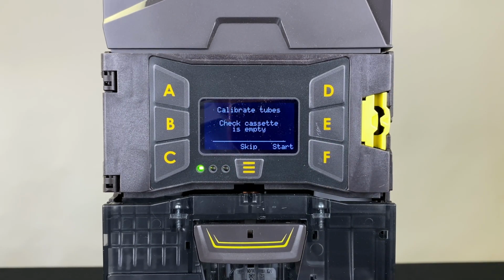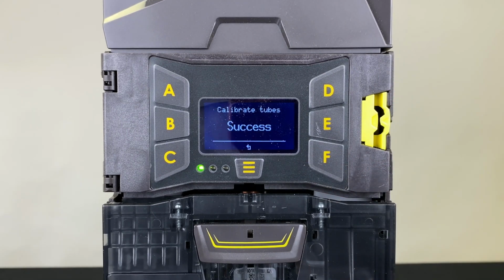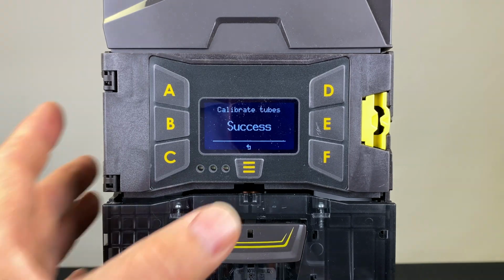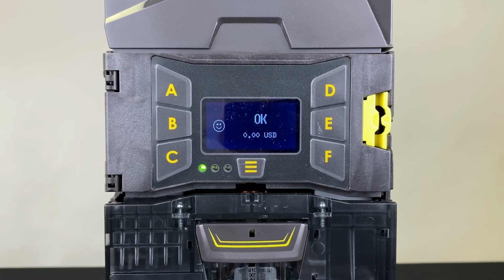Griffon will restart. If prompted, press Start to calibrate the tubes. Once you have a successful calibration, press the menu button to exit the cassette programming mode. Griffon will now check the tube capacity and display the amount of change in the tubes. So that's it. Your cassette has been successfully programmed and Griffon is ready to go.